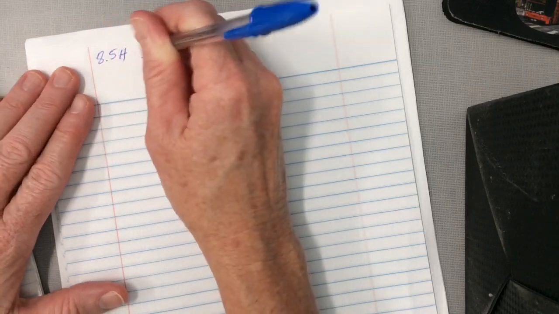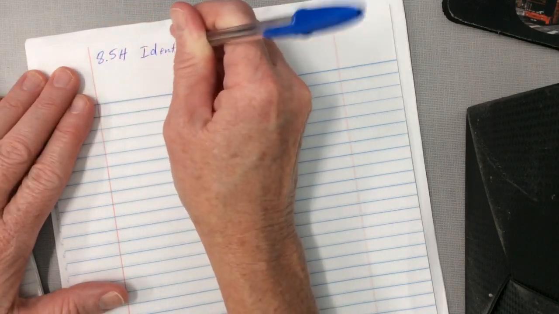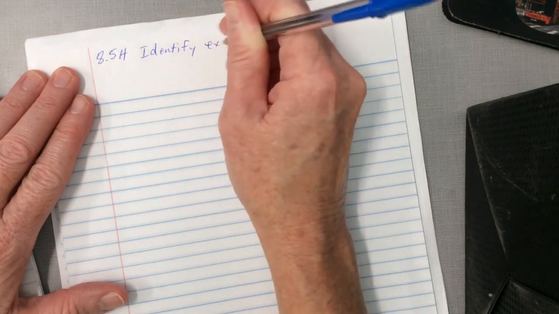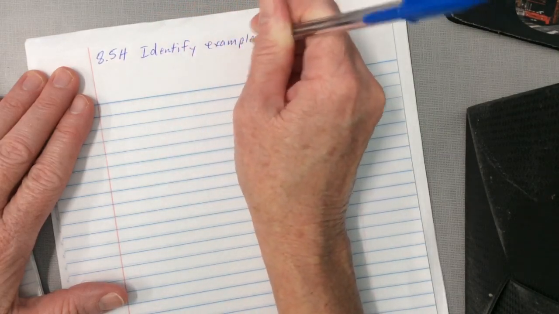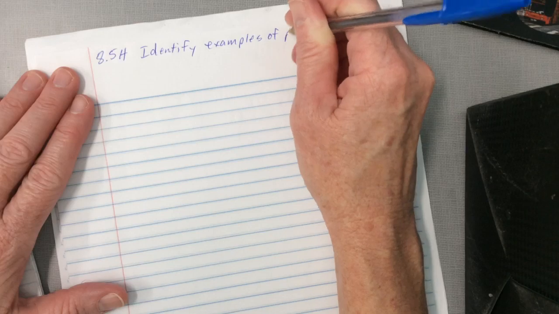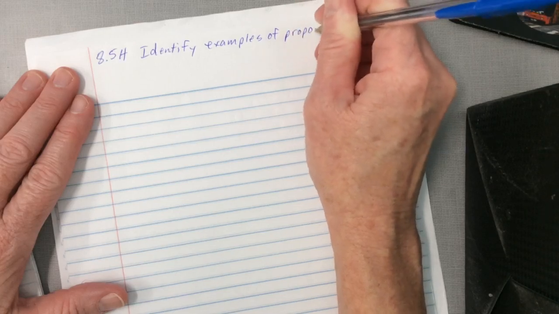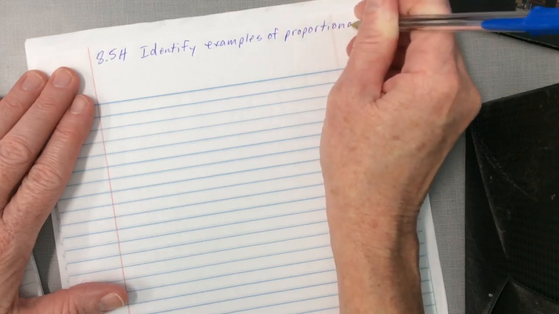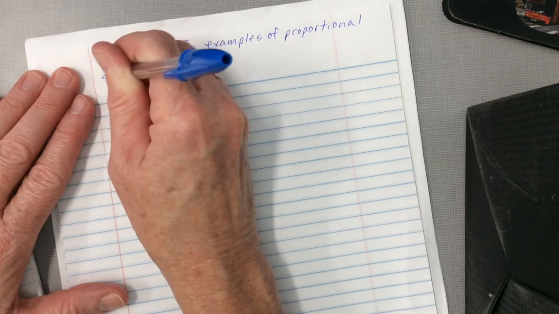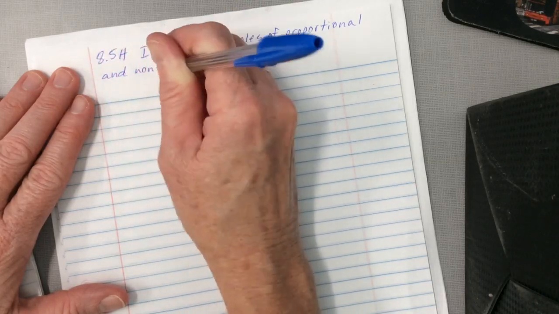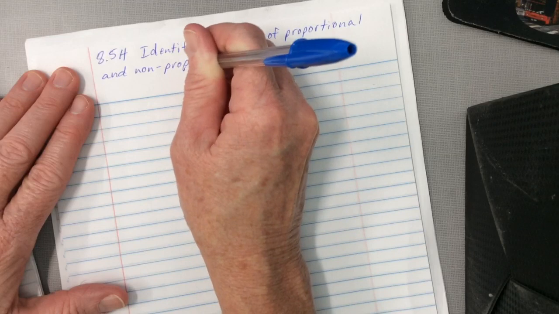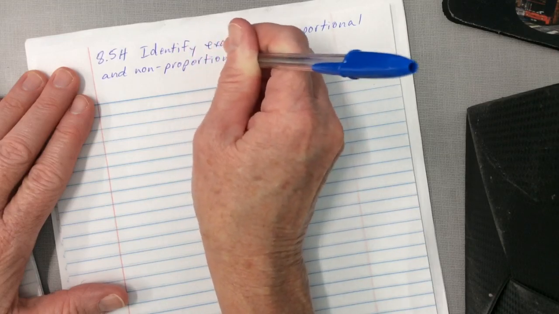We're going to identify examples of proportional and non-proportional functions.